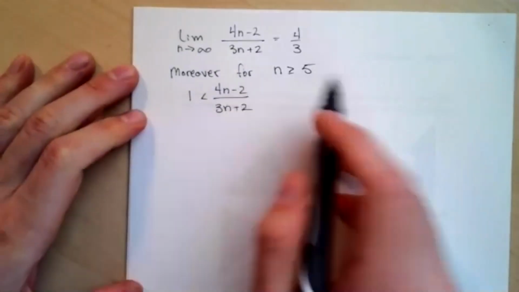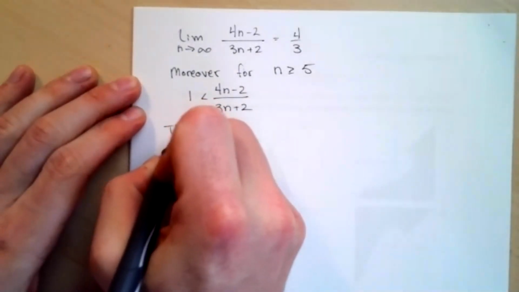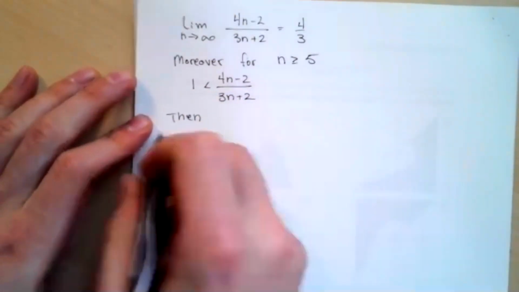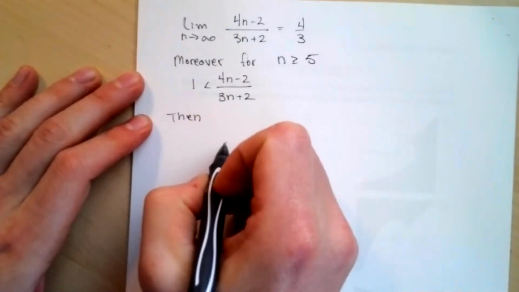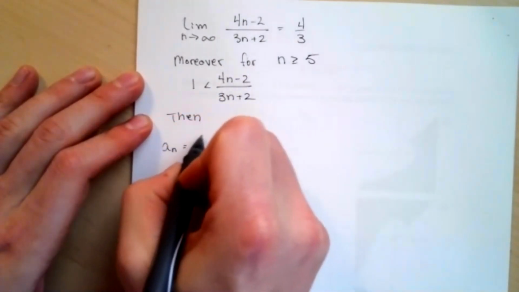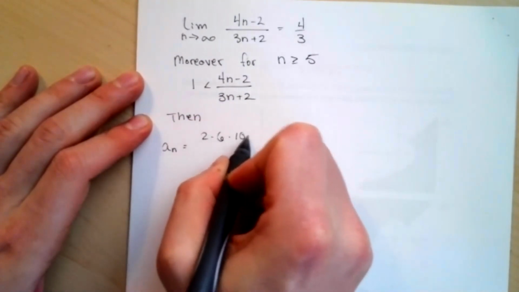So if this is bigger than 1, this implies then, let's write a_n, which is 2 times 6 times 10 times 14.